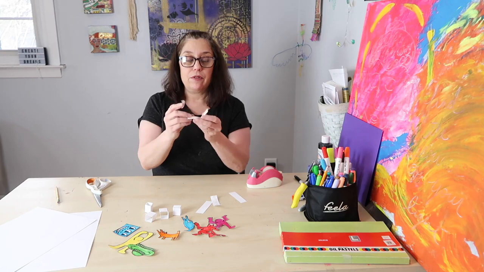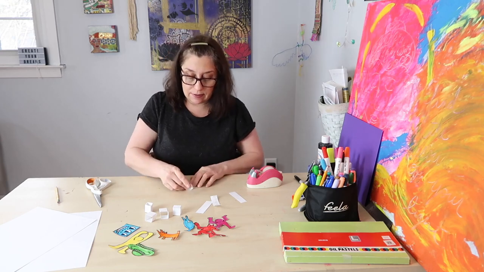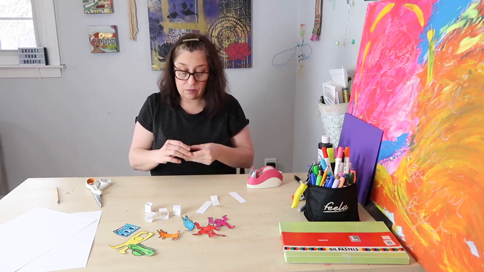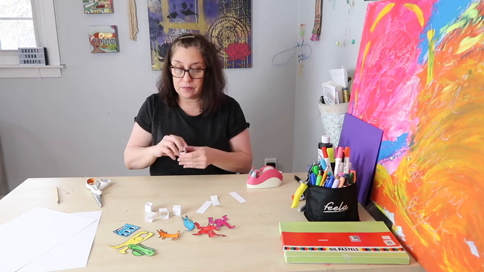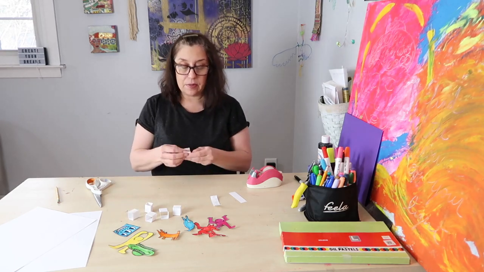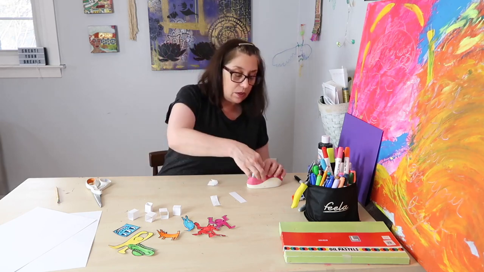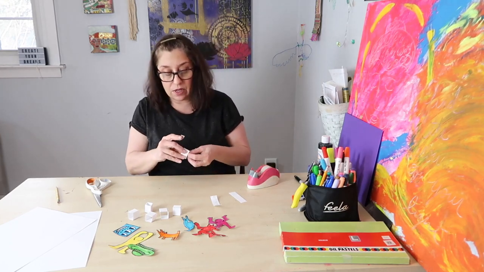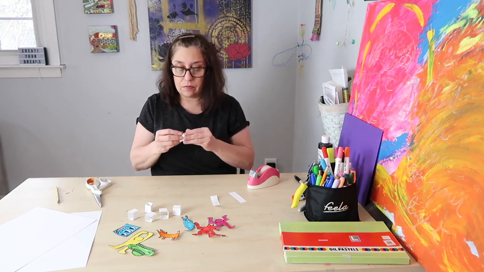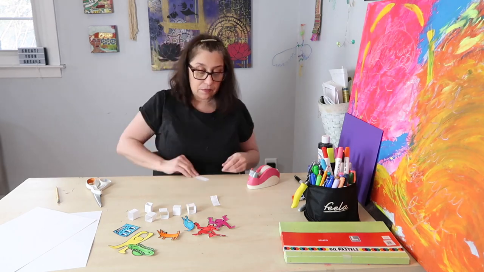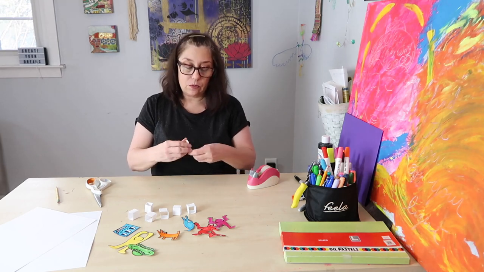You're going to fold it in half. And fold either side to that middle crease. Don't forget to tape it closed. You don't really have a good edge to glue it closed, so it's easier to tape it closed, and any kind of tape is fine. And our last one.